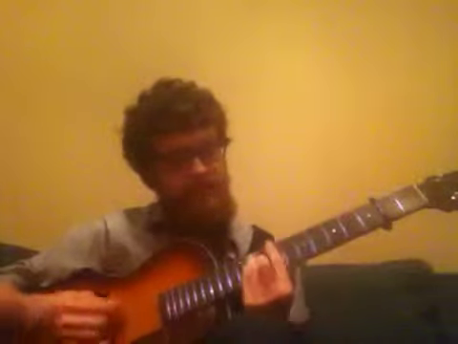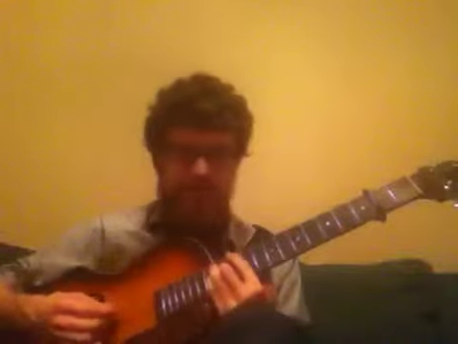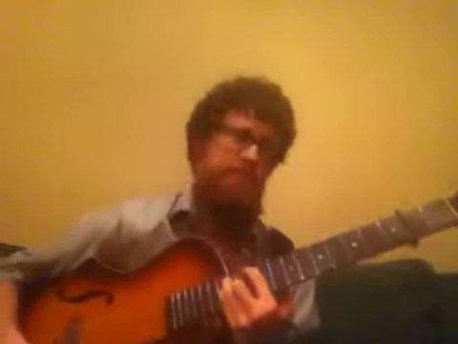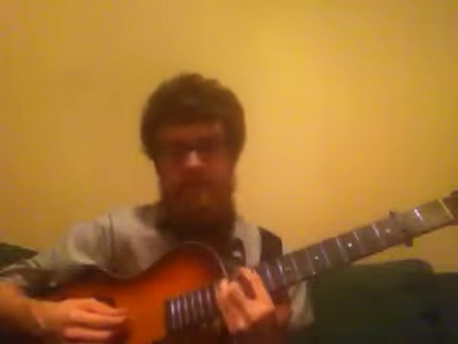So E, G, A, B, C, and on the 12th fret would be D. But on acoustics, it gets pretty hard to play up around the 12th fret, because most acoustics were only designed to play that high. Alright, so that's it for today: alternate tuning.